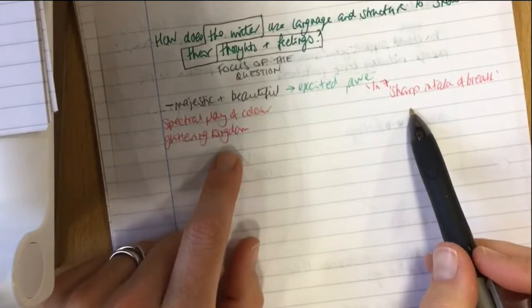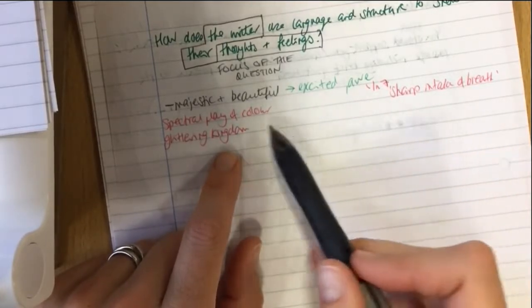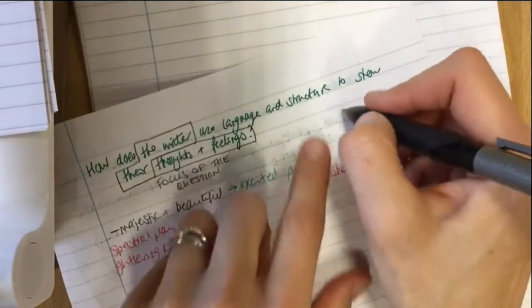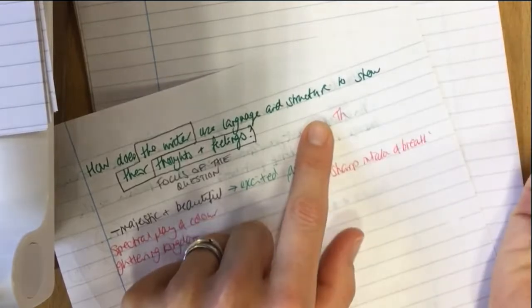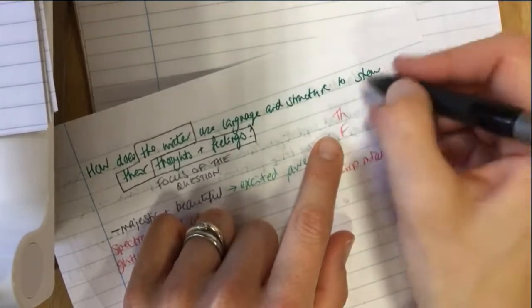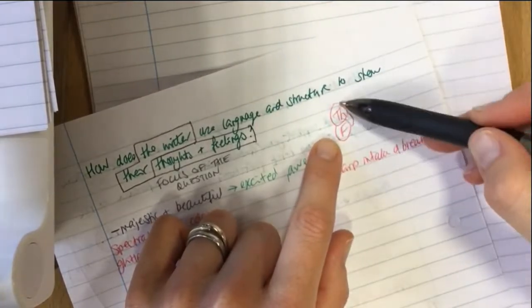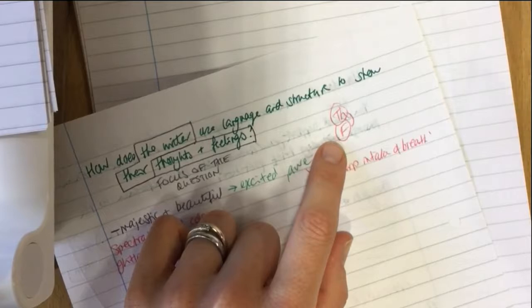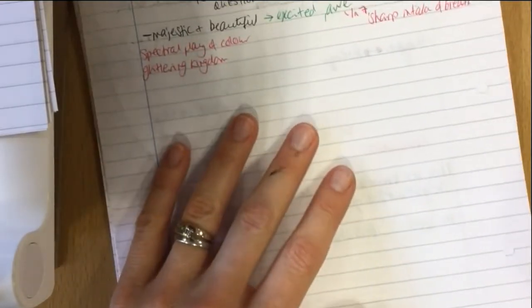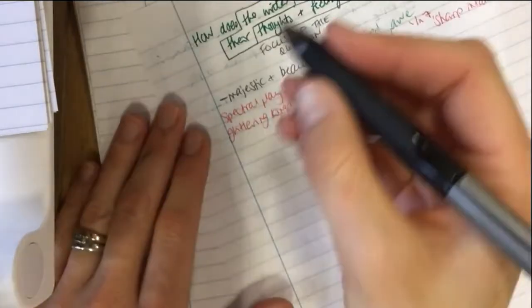When you do your planning, you won't need to do this, because when you get the text, it will be clean, I think. Then you can pick out your key quotes and annotate it. What I suggest you do is annotate thought with a TH, and feeling with an F, and then join them up, so that the feeling and the thought are connected. Okay? So that's the opening paragraph.